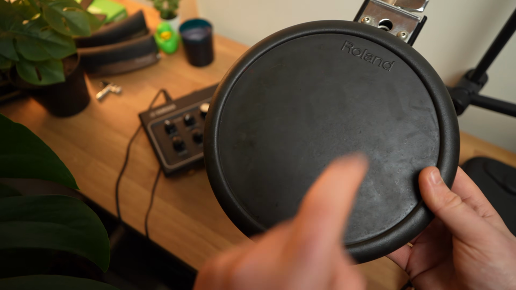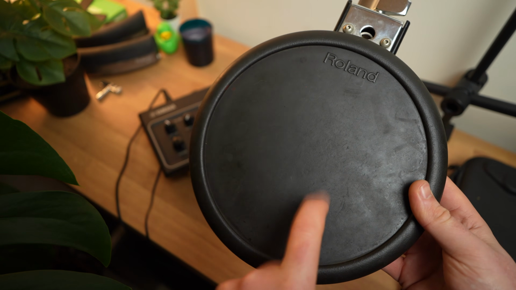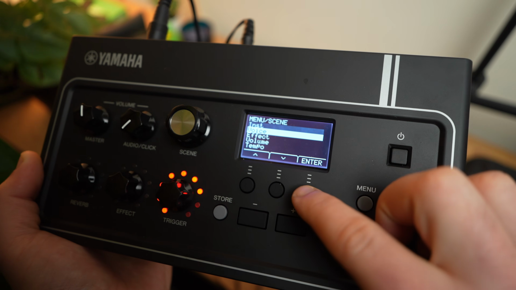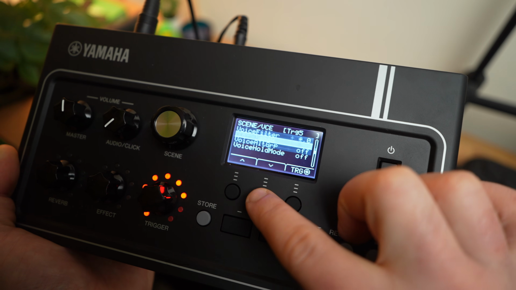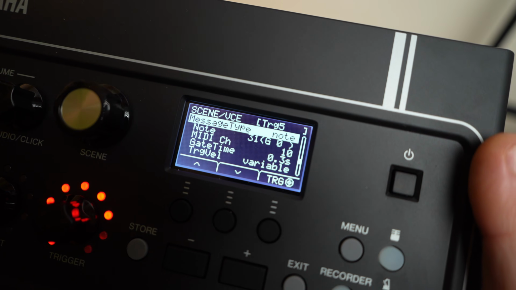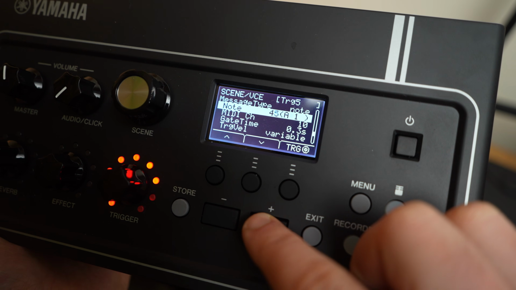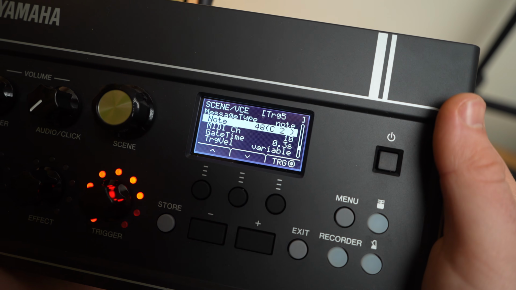To do that, on the EAD10, hit the pad that you want to assign this sound to. So in my case, it's the PD-8, which is input trig 5, or trigger 5 input. Then you want to go to menu, scene edit, voice, and then scroll all the way down till you hit the page that says message type, and this is the bottom page. In this menu, we can then change the MIDI note to C2 to match the Drum Machine Designer. For me, that's MIDI note 48.